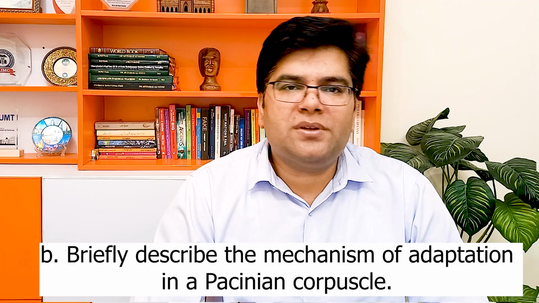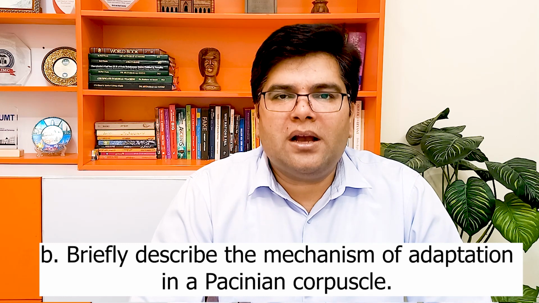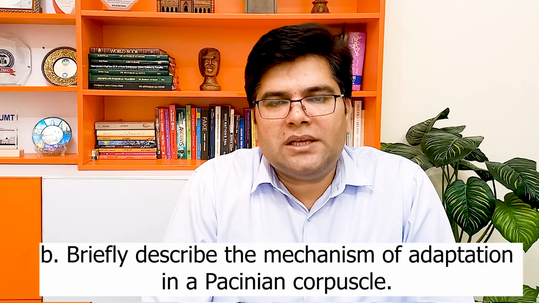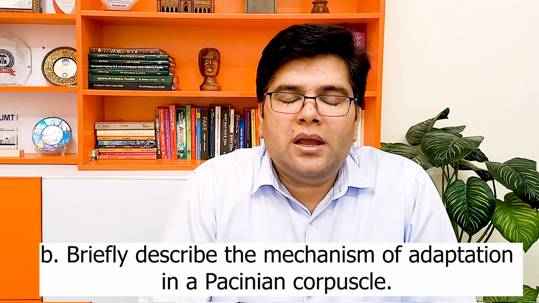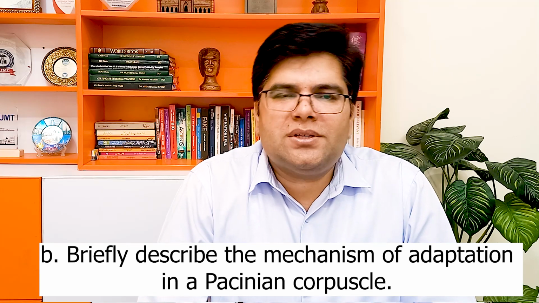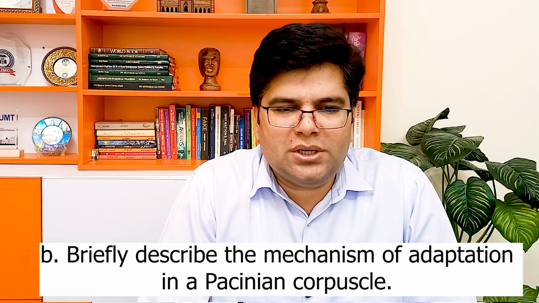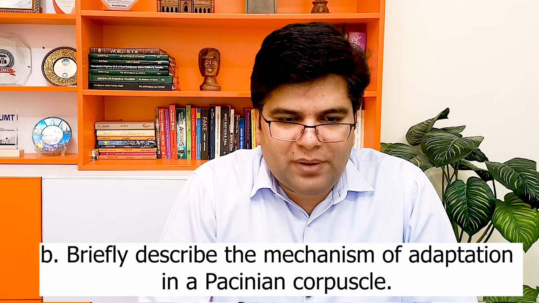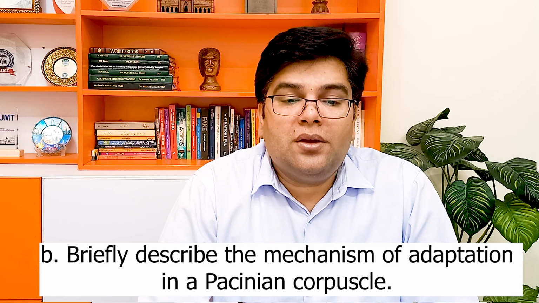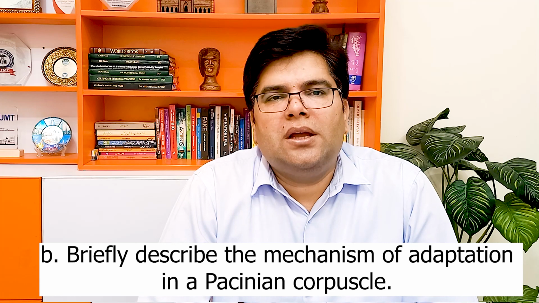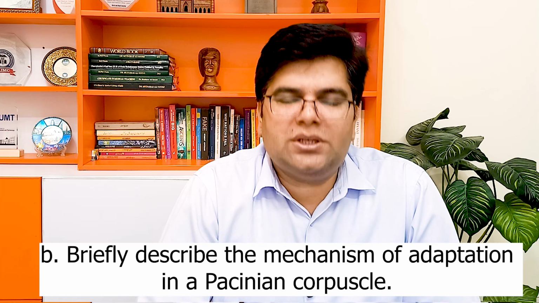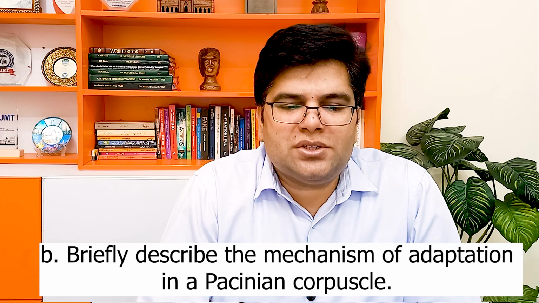Second way by which Pacinian corpuscles show adaptation is through accommodation, which means with a continuous stimulus, initially there is increase in the discharge of impulses by signals passing through the sodium channels. But when a continuous stimulus is applied to Pacinian corpuscles, there is inactivation of sodium channels, and this inactivation of the sodium channels leads to their decline in the impulses. Hence, they are accommodated or adapted to the constant stimulus.